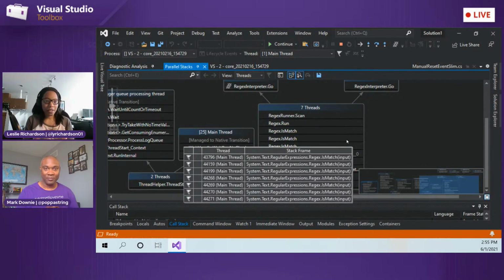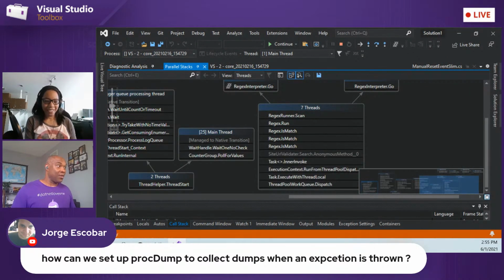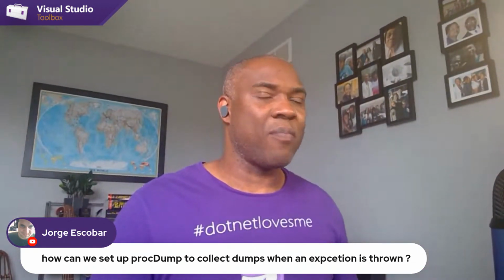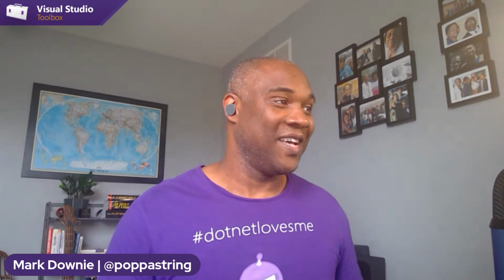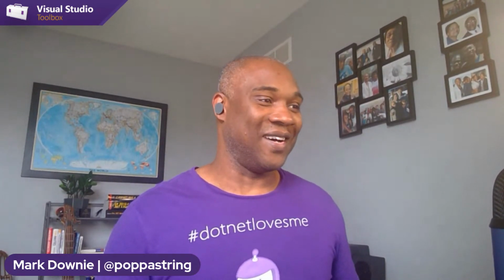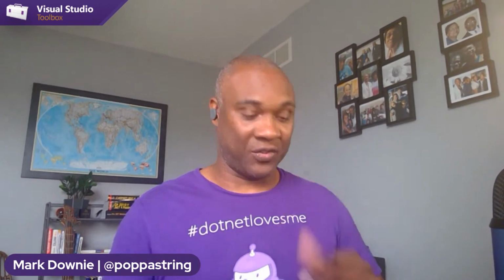Sweet. So on the subject of procuring that dump real quick, we got a question from chat from Jorge. How can we set up ProcDump to collect dumps when an exception is thrown? Cool. Good question. There is a command line. I believe it is -E. I think the best way probably is to jump over to the Sysinternals site, because I don't remember all of the switches for it.